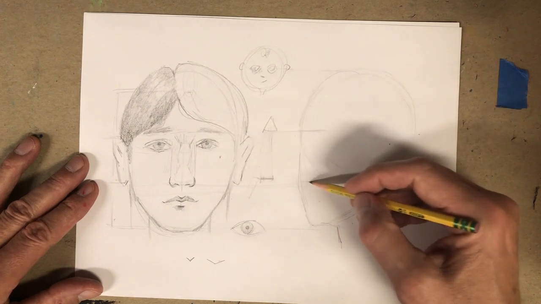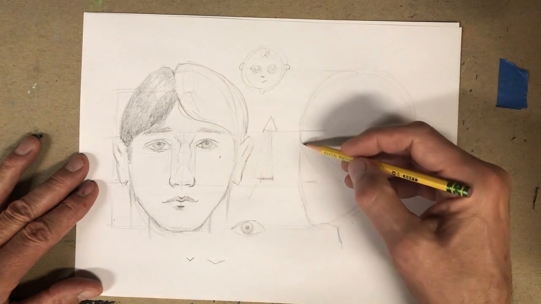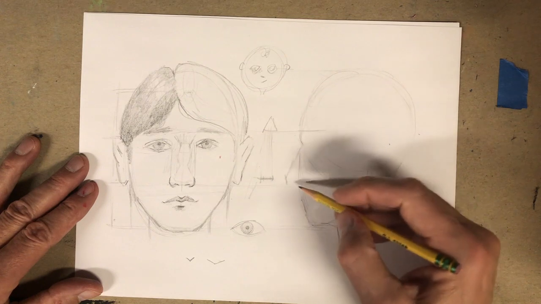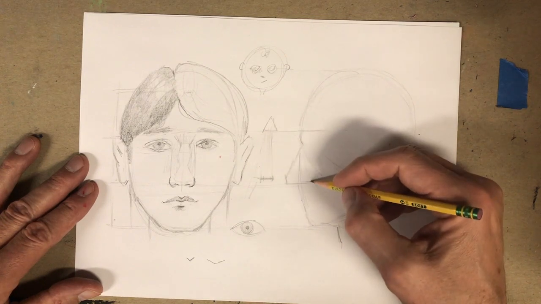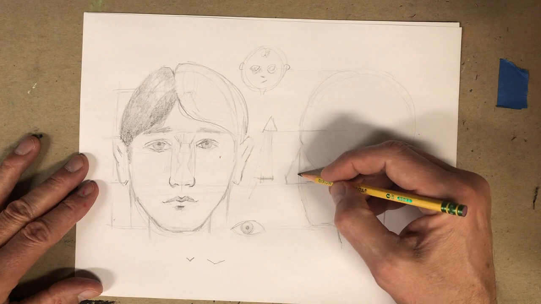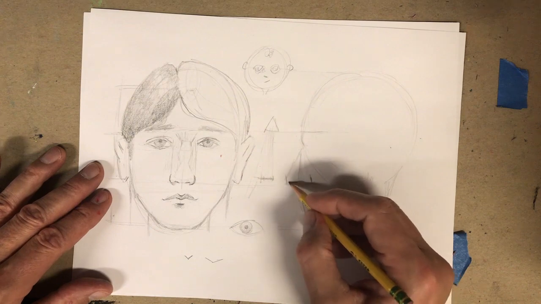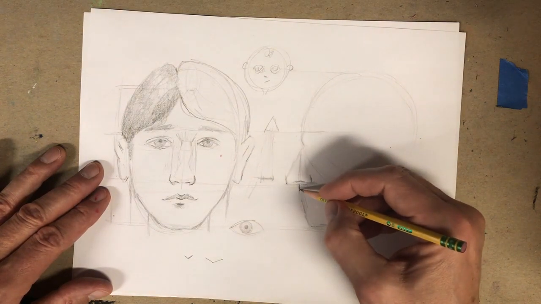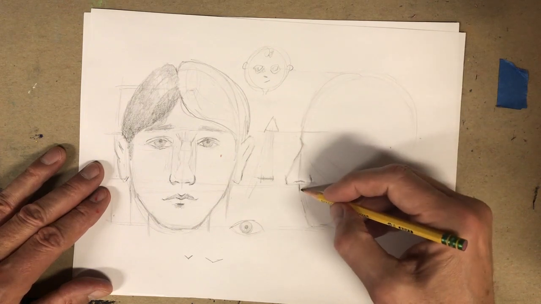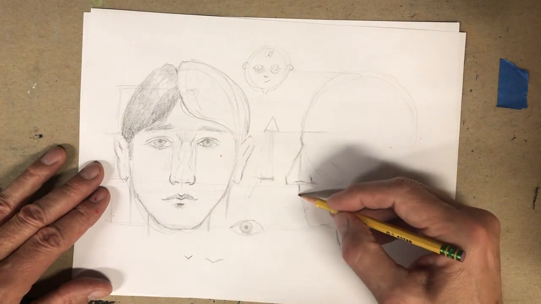Eyebrows, bottom of the nose, bottom of the chin. So that would put the bridge of the nose here. The nose does come out away from the face, but from the side, the nose comes in past this line. It doesn't stop right here. From the side, it'll feel like the nose comes in. And here's where the upper lip would be. Bottom of the mouth, top of the mouth.